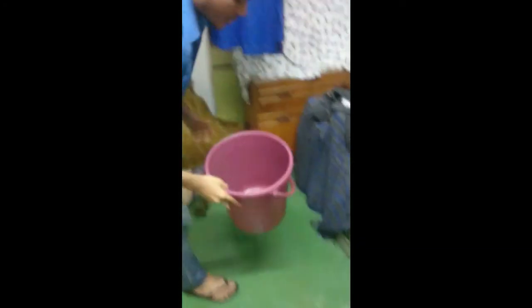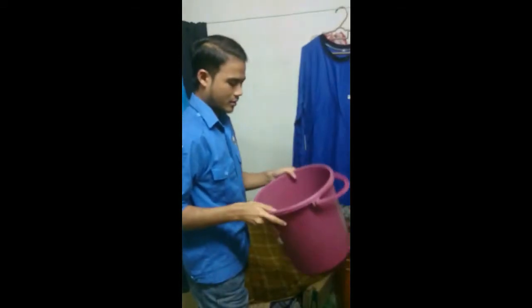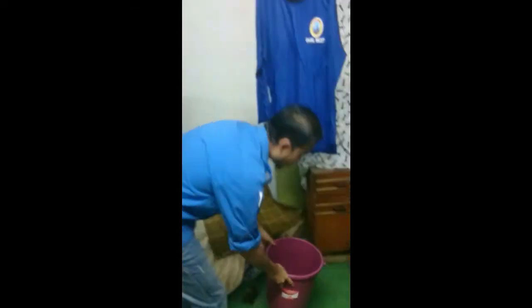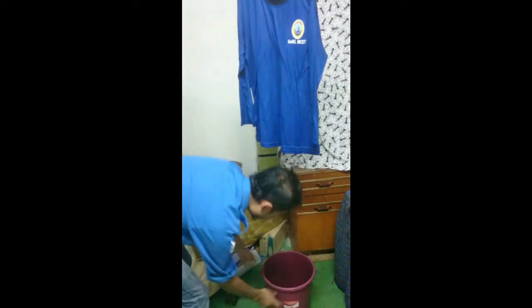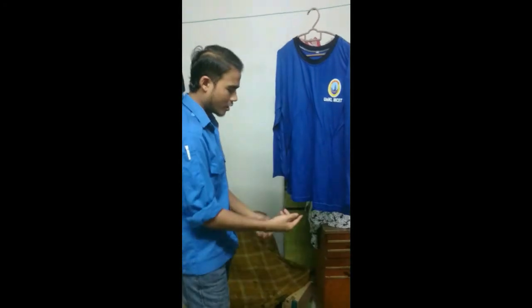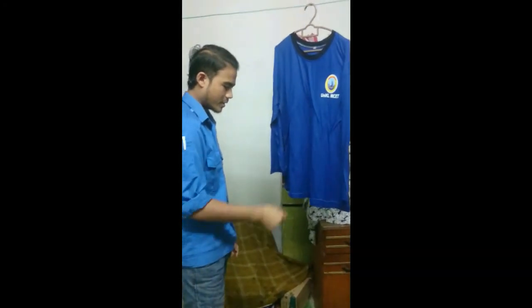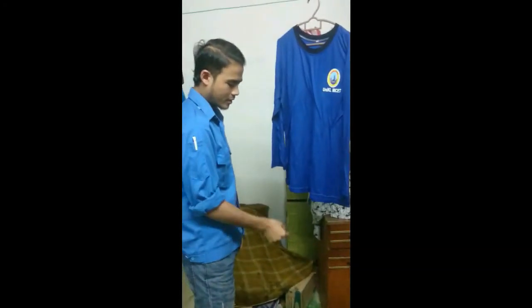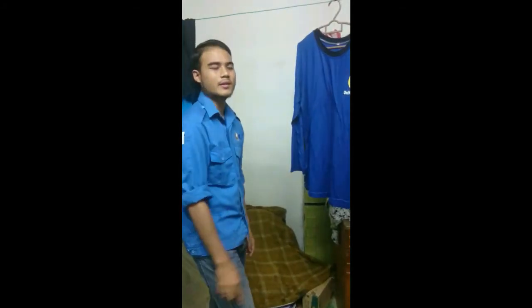So I will take the pail and put it under the shirt. At the end of the experiment, we can see how much water was released from the shirt and collected inside this pail.